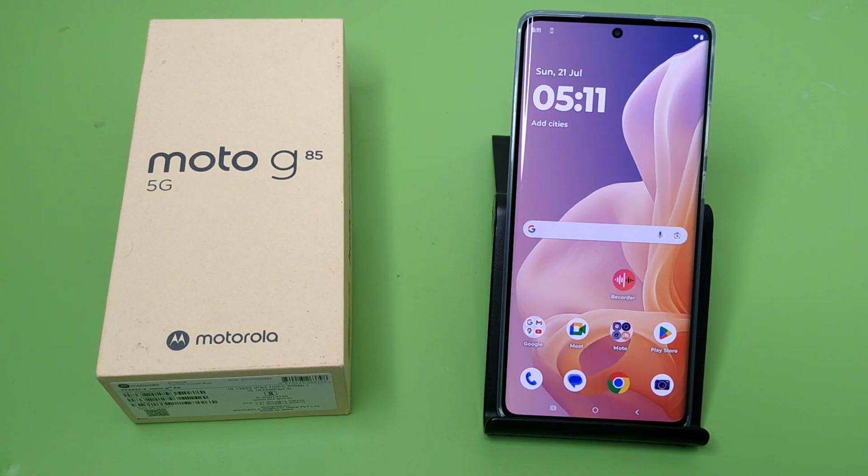In this video I'm gonna tell you how to make slow motion video in a Motorola smartphone.